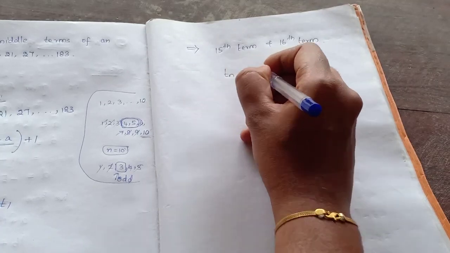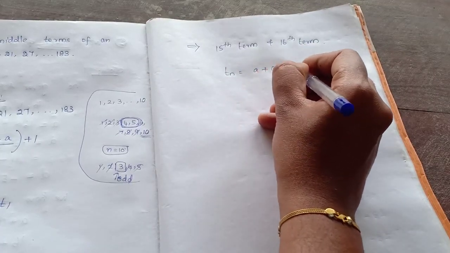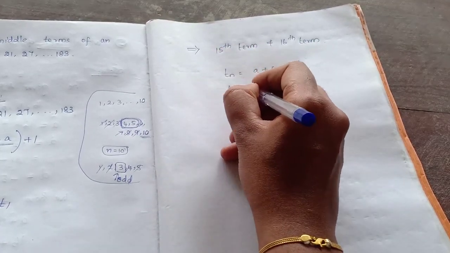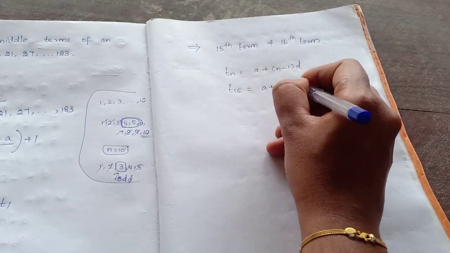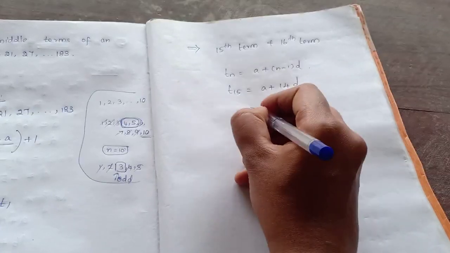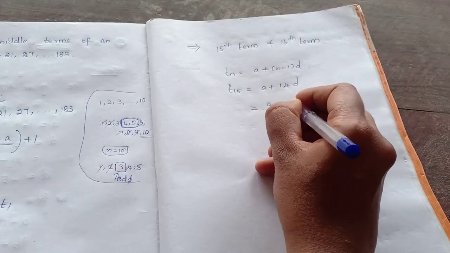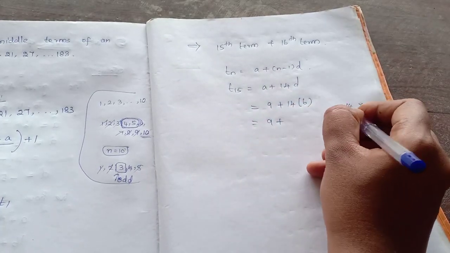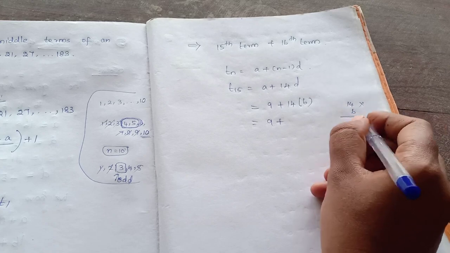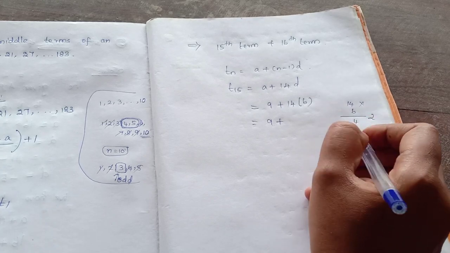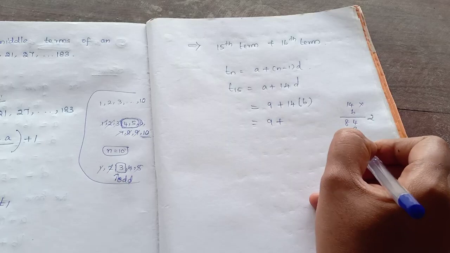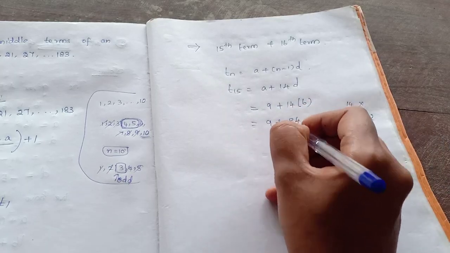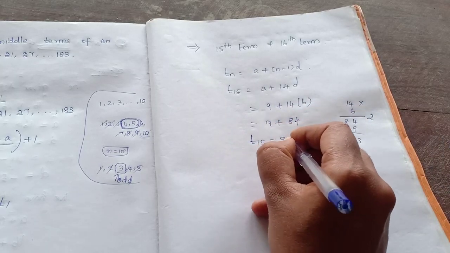So Tn is equal to A plus (n minus 1) into D. We need to find T15. T15 is A plus 14D, that means 15 minus 1 into D. So which is equal to A, here 9, plus 14 into D, which is 6. So 9 plus 14 into 6. 14 into 6 is 84, so 84 plus 9 is 93. So T15 is 93.